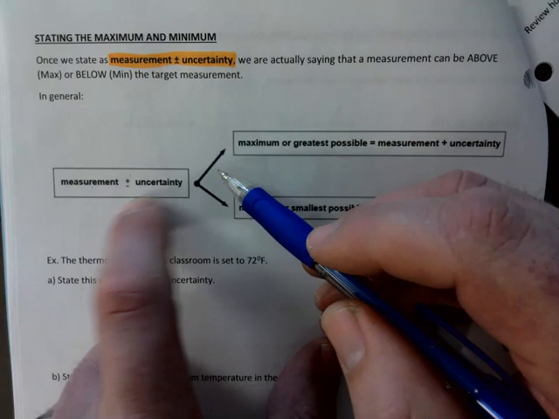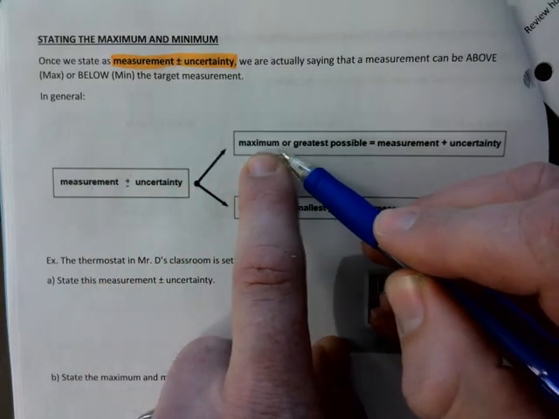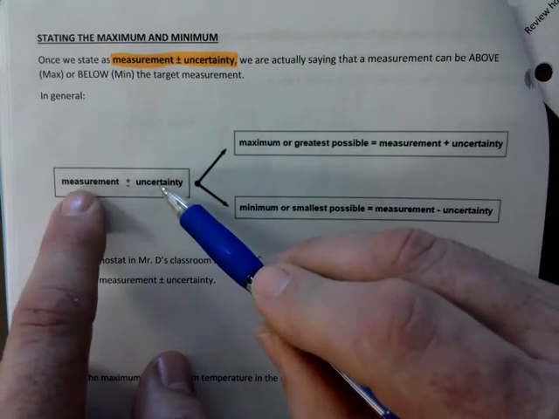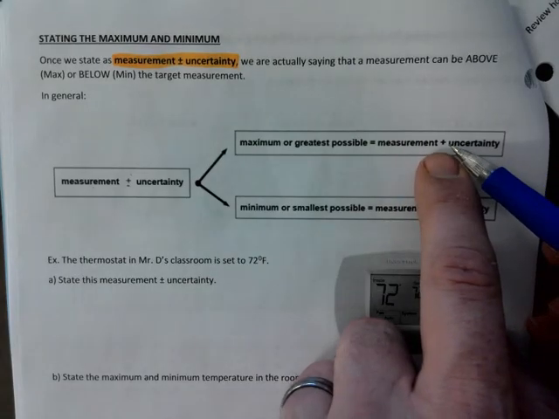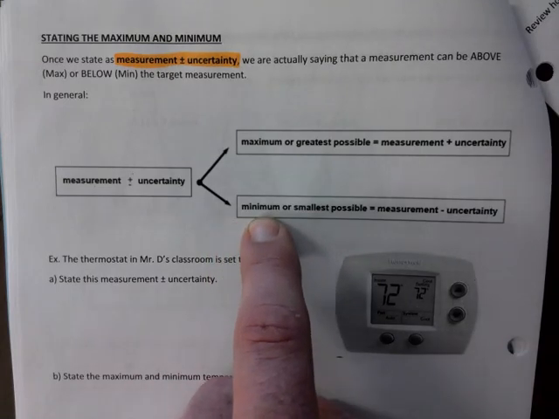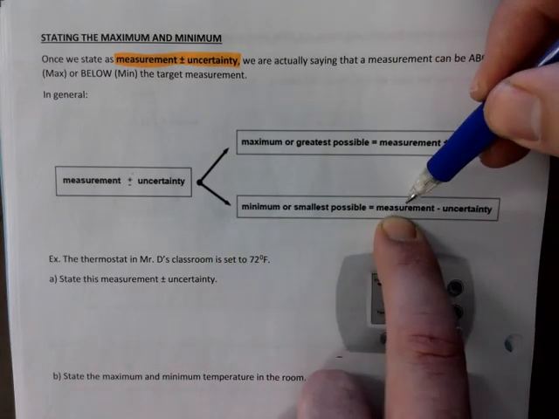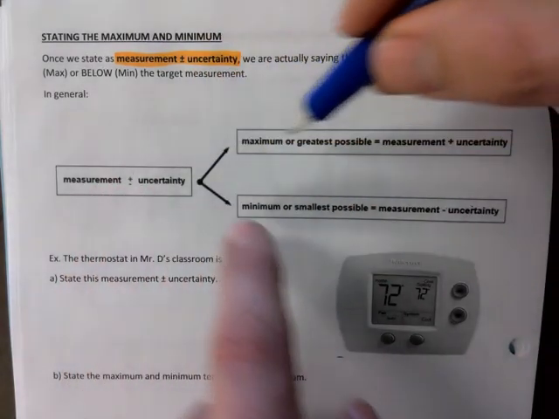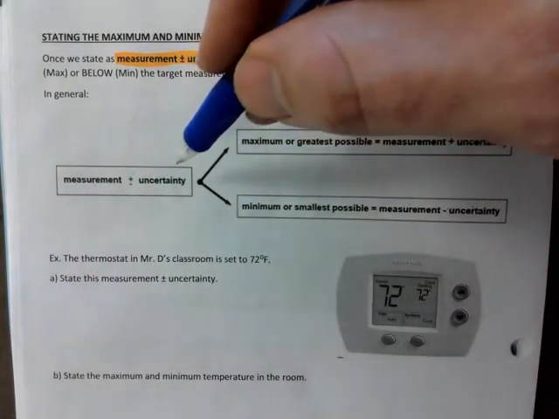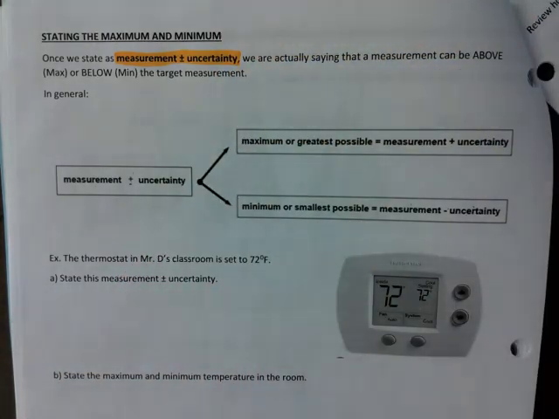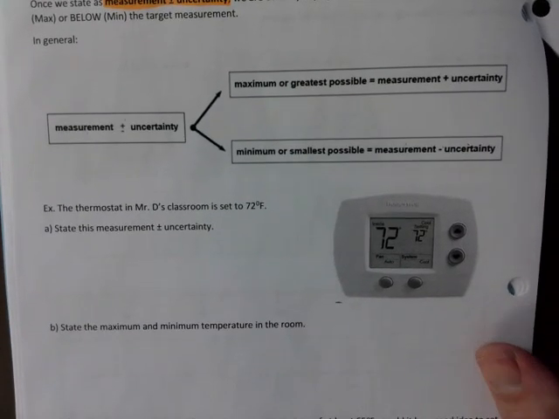But it turns out that from this we can get what we call the maximum, or the greatest possible. Guess what we're going to do? We're going to add these two together. That's where the plus comes from. But you can also from this measurement get the minimum, the lowest possible. So you just take the measurement and subtract the uncertainty from it. Okay? So finding the uncertainty we know how to do. It's maybe just these two pieces here that are new to us. Okay? So let's practice that right now.